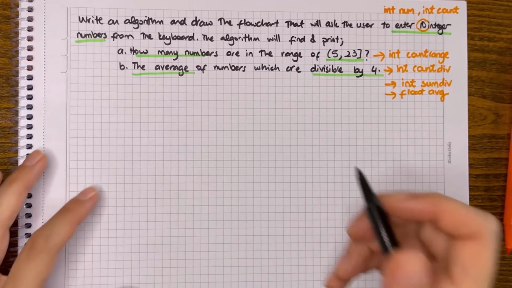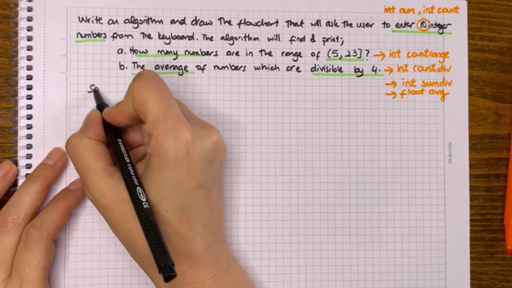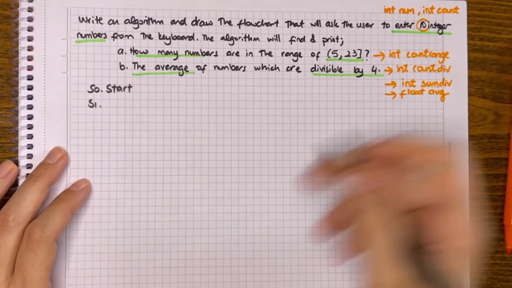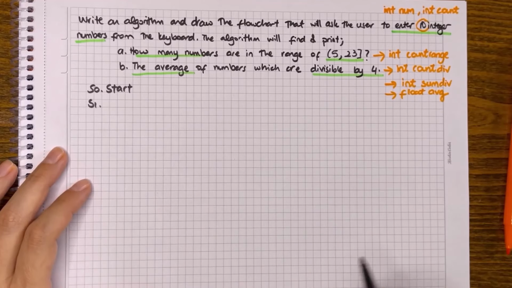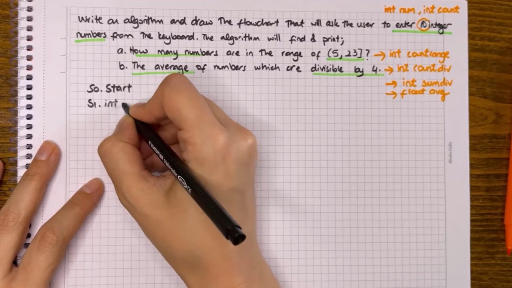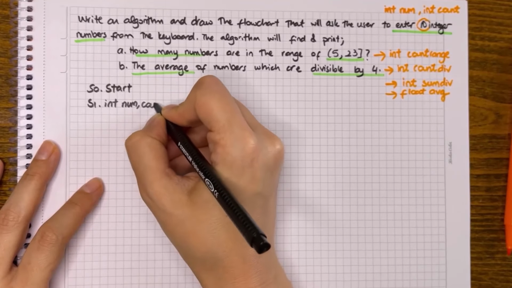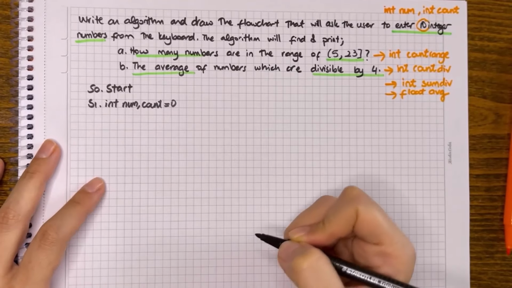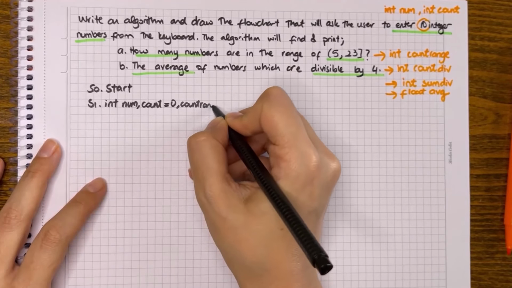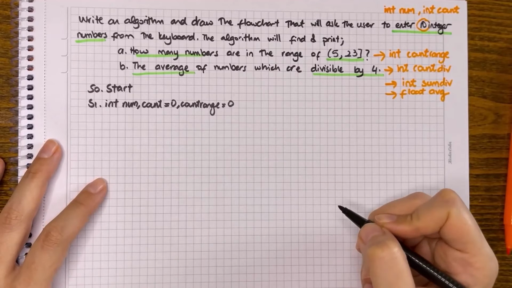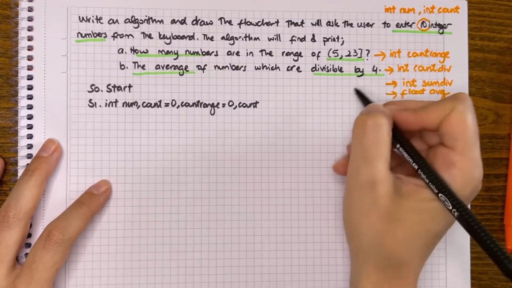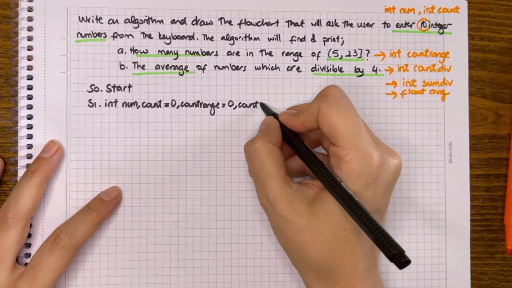So let's start our algorithm with step number 0, and in step number 1 we are going to declare our variable names in here. So I have integer number, integer count, which has to be initialized to 0 at the beginning, integer count range, again this one has to be initialized to 0, integer count division, all the numbers which are divisible by 4, so the initial value is 0.